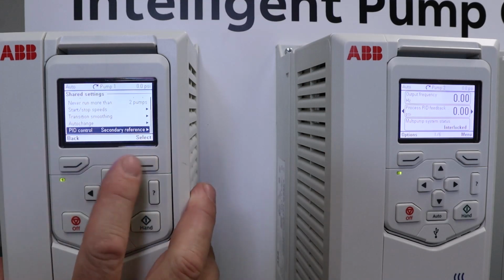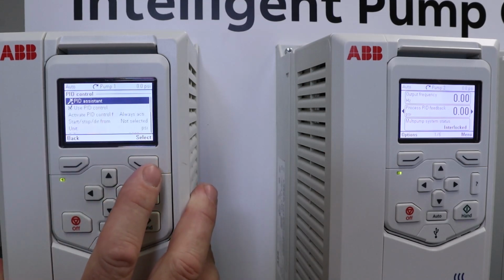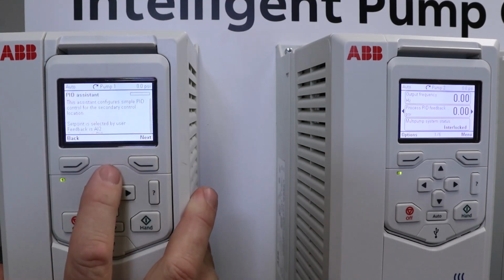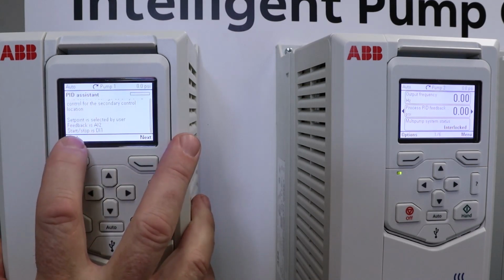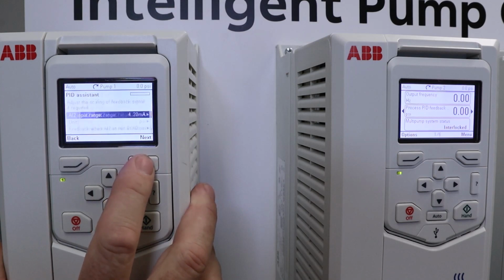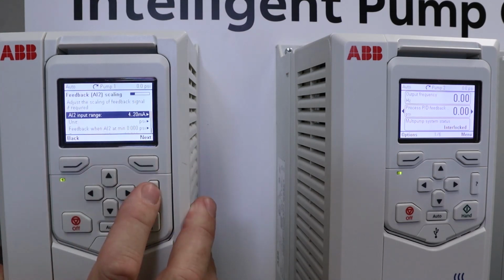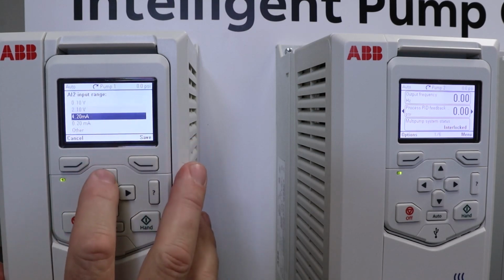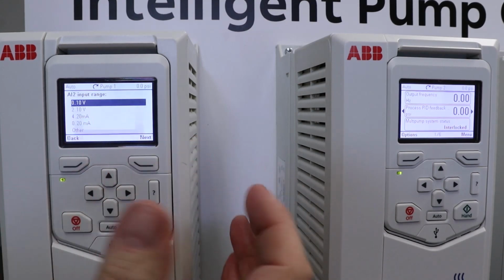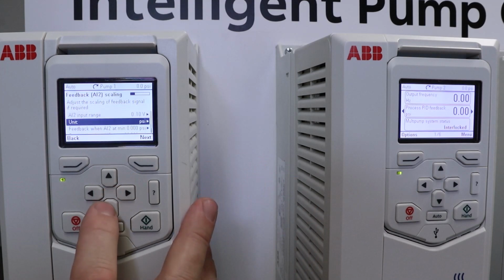Let's set our PID control, secondary reference. What we have here, we can use the assistant, and the assistant's going to tell us that automatically we can have analog input 2, and start-stop is digital input 1. Looking at this, our analog input's not correct. We need voltage right here, so I use the right arrow and select 0 to 10 volts. No dip switches, no nothing. I've just changed the input to voltage.